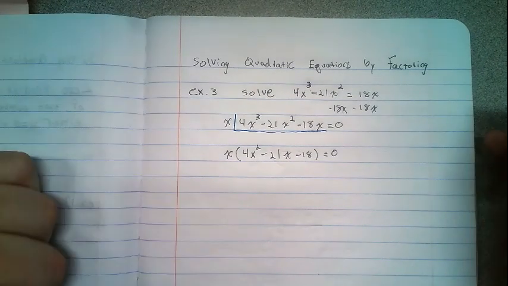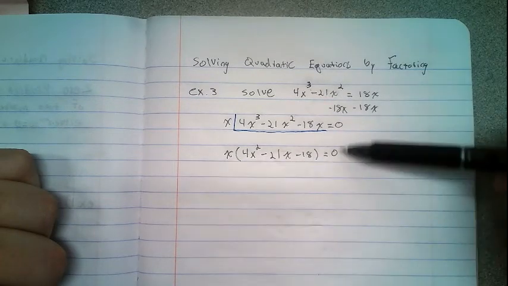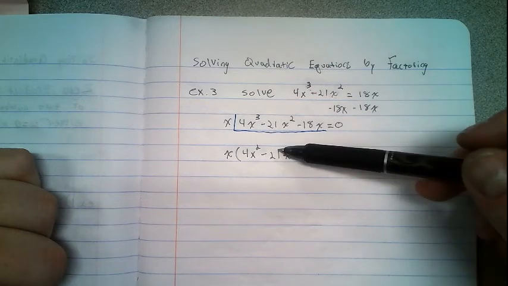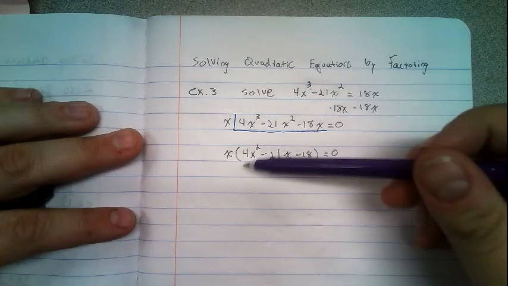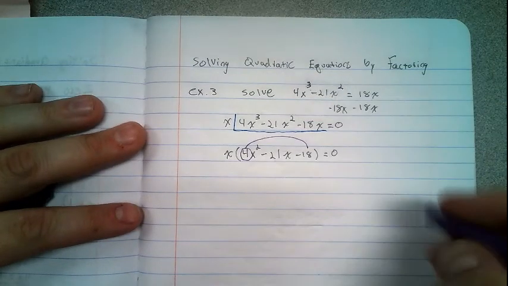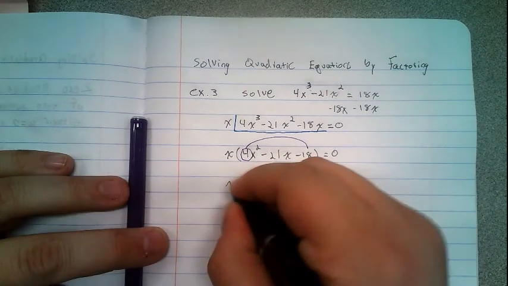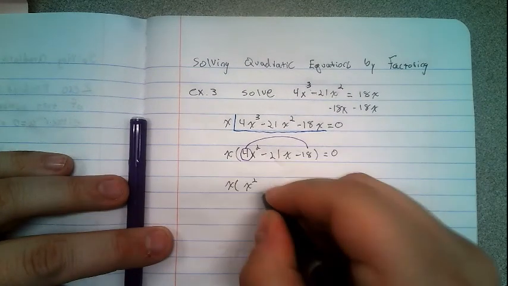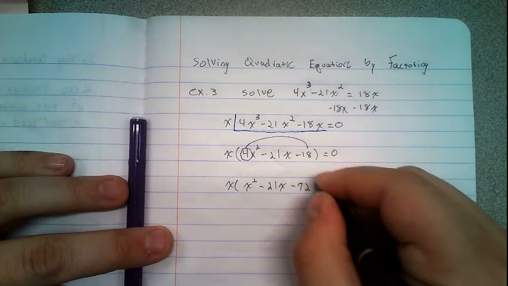So I do have multiplication. I can say either x equals 0 or this whole thing equals 0. But let's see if there's a way that I can shorten this up as well. Let's try and factor that. So you'll notice that I have a number here. So that means I'm going to have to use my slide, divide, and bottoms up. So now it's x squared minus 21x minus 72 equals 0.